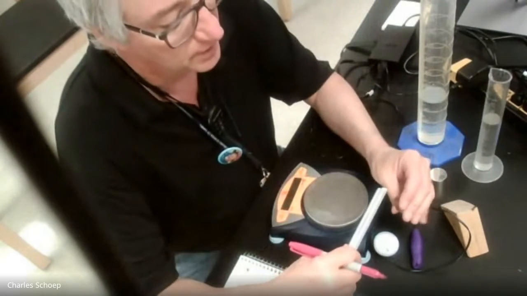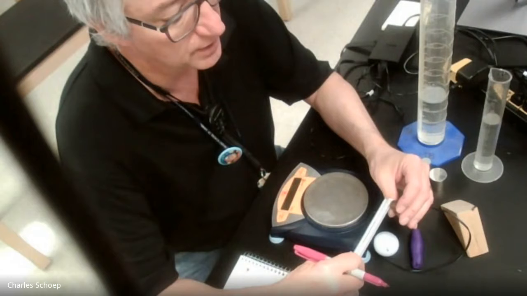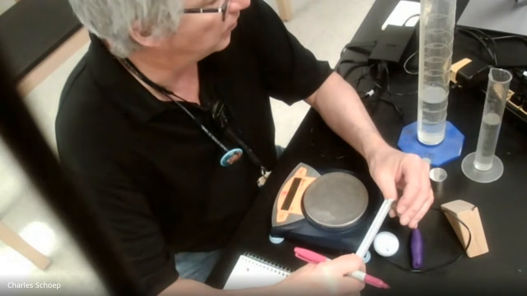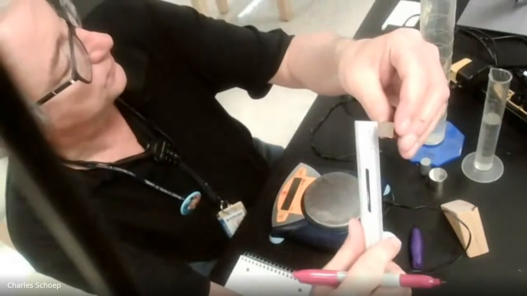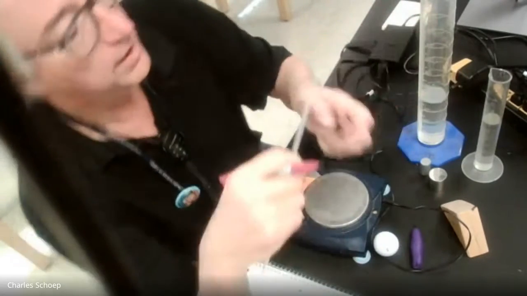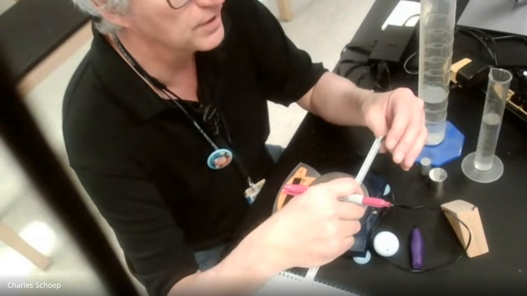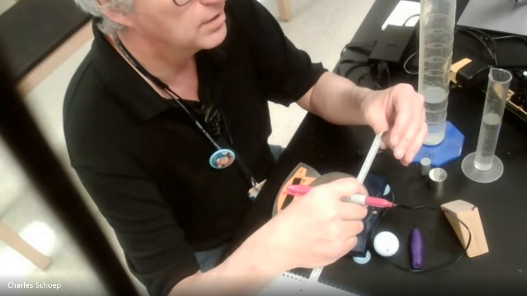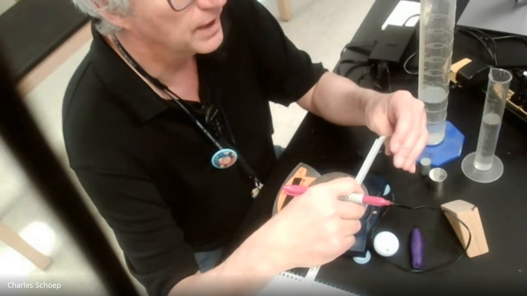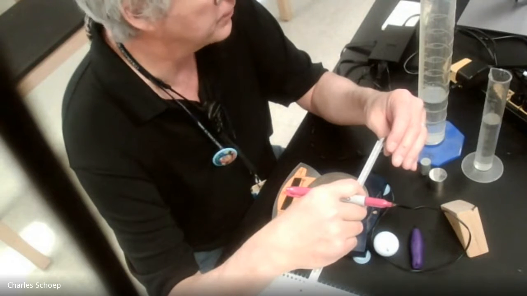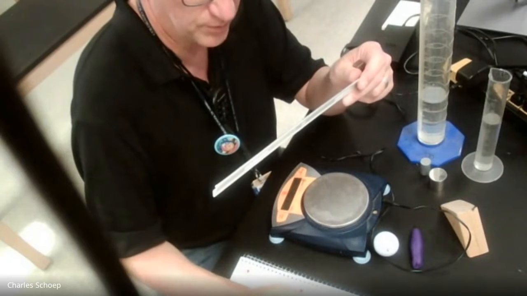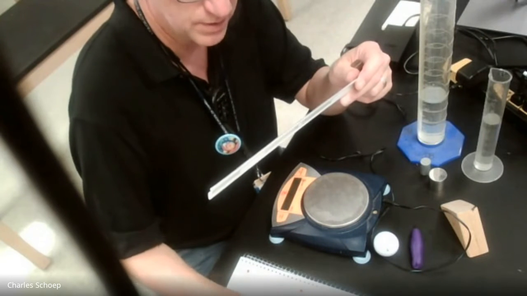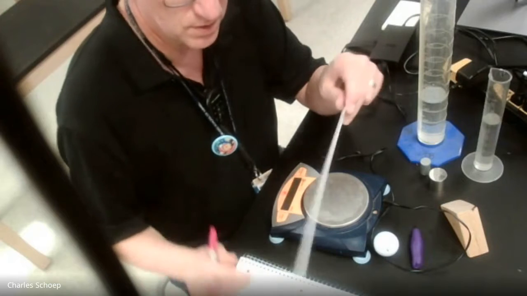All right. So my metal block is 1.0 centimeters. You guys can even see. Yeah, that doesn't show up very well. All right, so that's 1.0 centimeters. And 1.0 centimeters. All right, so we've got 1.0 times 1.0.